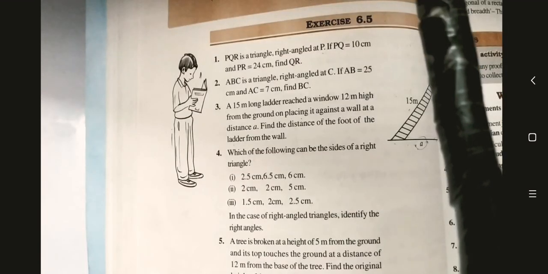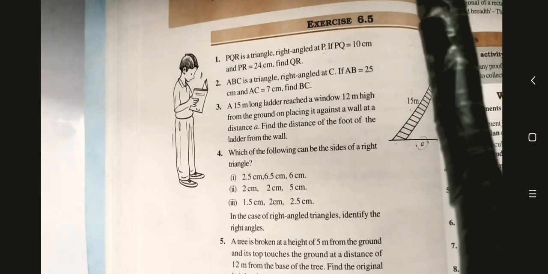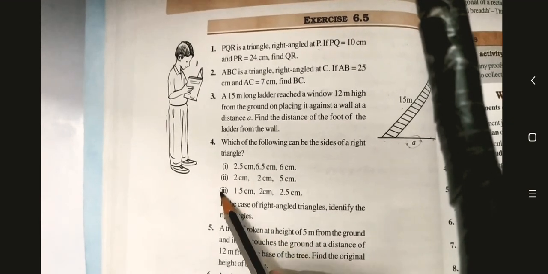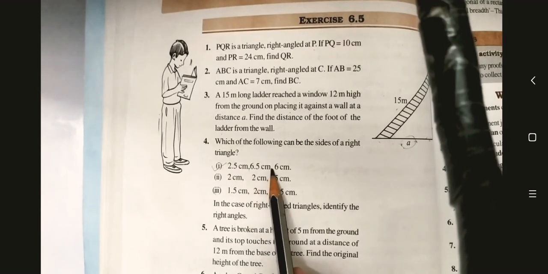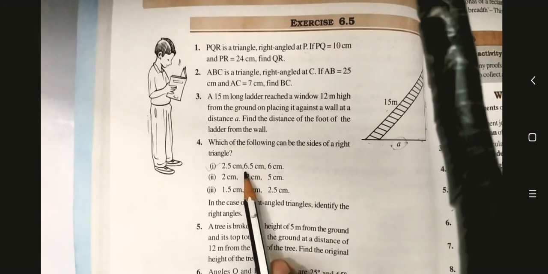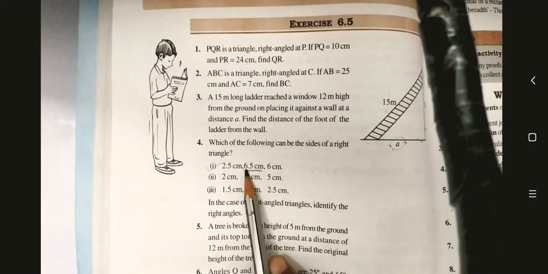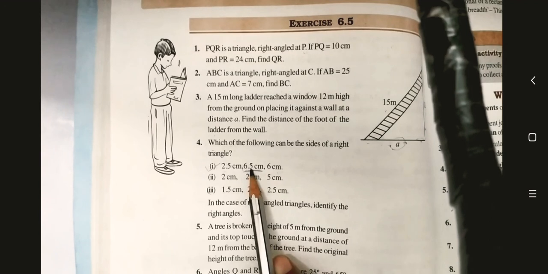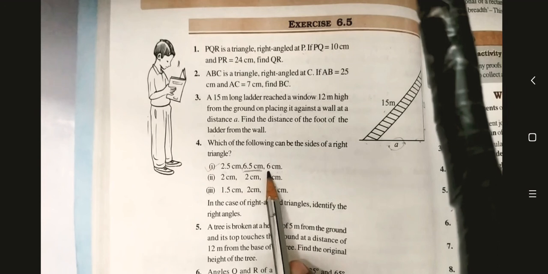Now let's move to the fourth question. Which of the following can be the sides of a right angled triangle? In this question, there are three situations given. In the first, it is 2.5 centimeters, 6.5 centimeters and 6 centimeters. These are the three sides of a triangle. You should always know that the longest one will be the hypotenuse. So the equation that you will get here is 6.5 square is equal to 2.5 square plus 6 square.